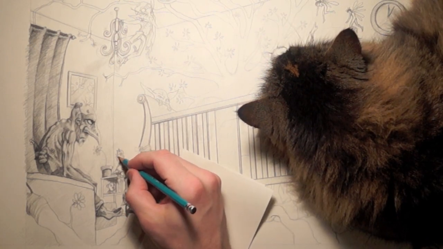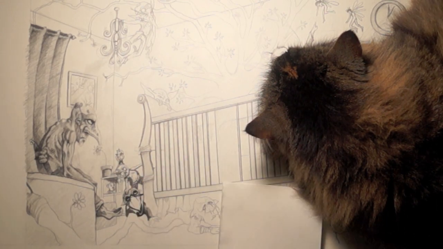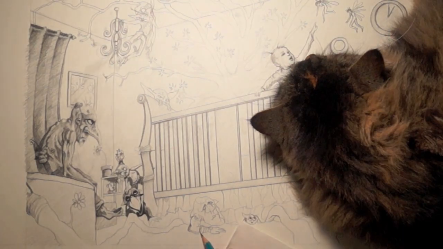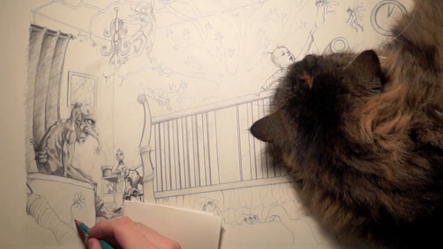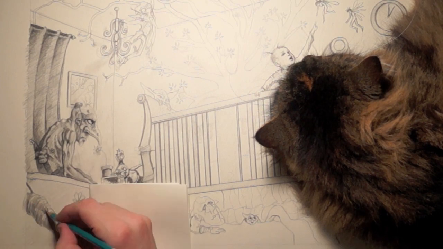So yeah, this is my cat Yuki, and she decided she wanted to lay on my drawing. I don't know why cats do that, but I decided, you know what, it wasn't hurting me. I was drawing on this side of the page, so I was just going to let her lay there.